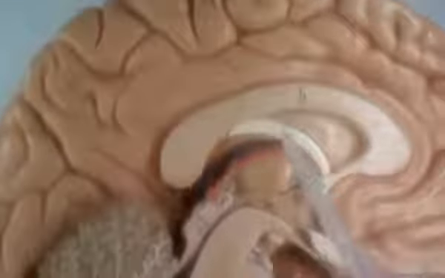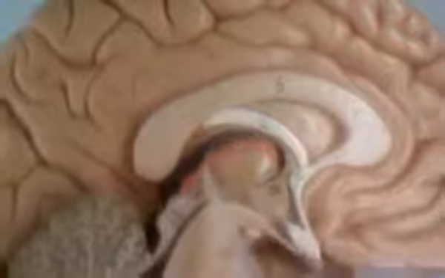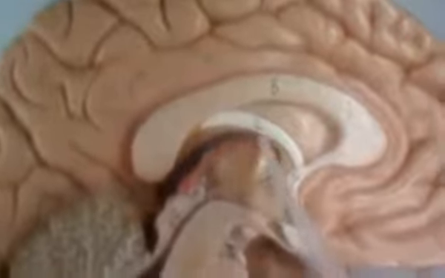This pink structure here is known as the pineal gland. Remember that the pineal gland produces melatonin.